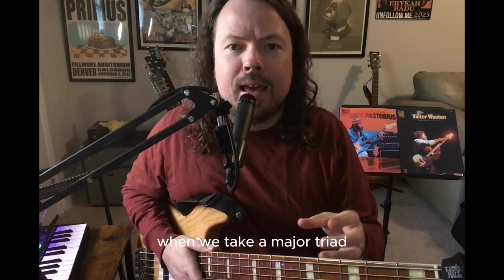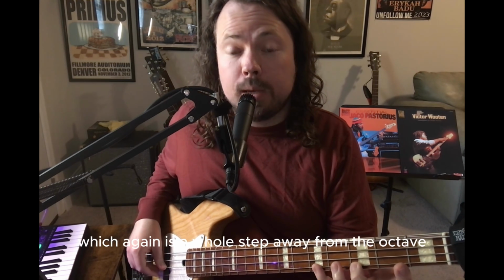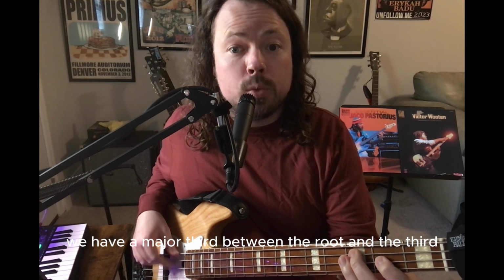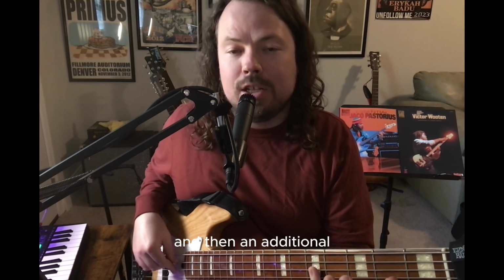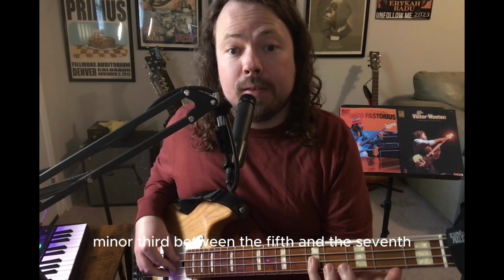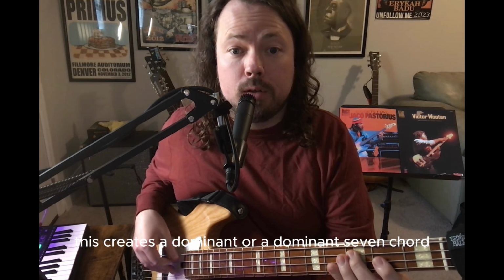When we take a major triad and we add the dominant 7, which again is a whole step away from the octave, we have a major 3rd between the root and the 3rd, a minor 3rd between the 3rd and the 5th, and then an additional minor 3rd between the 5th and the 7th. This creates a dominant or a dominant 7 chord.